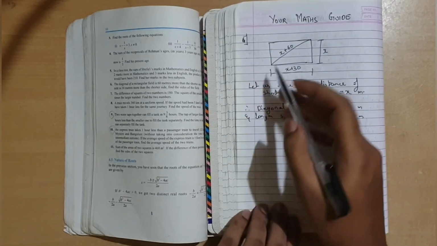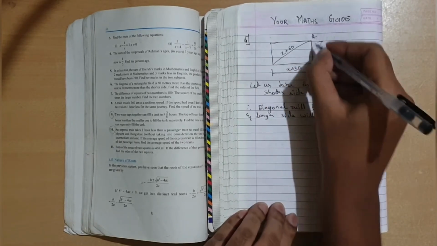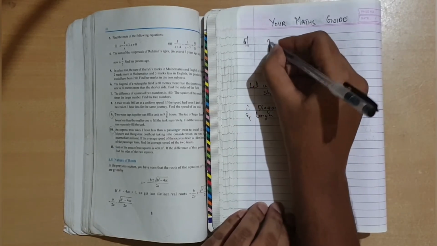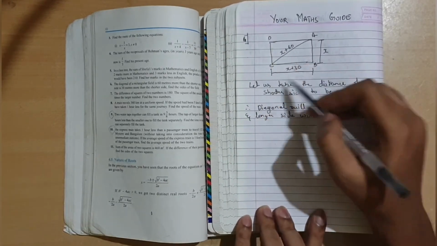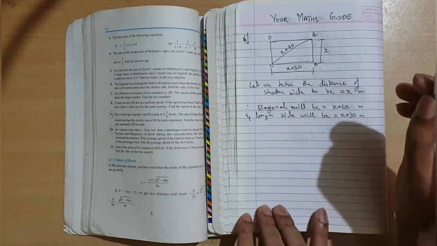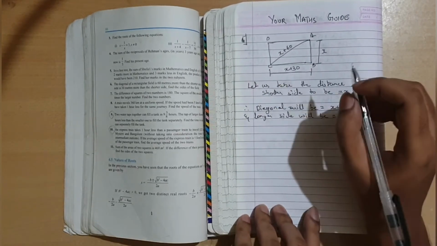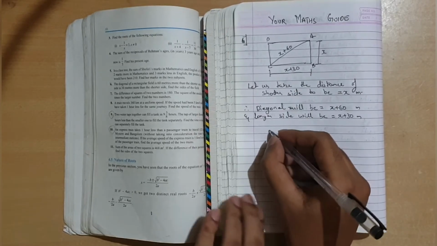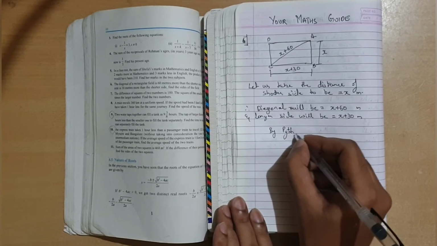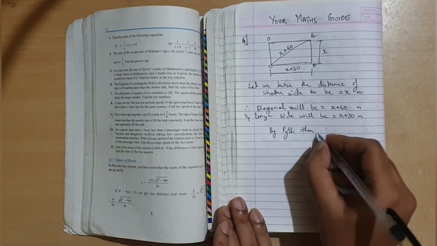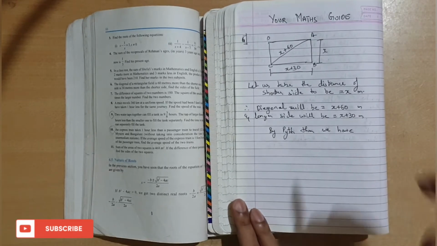Okay, so now see guys, this becomes a right angle triangle. So in this ABCD rectangle, ABC is a right angle triangle. So we can apply Pythagoras theorem here, right? So by Pythagoras theorem, we have, what does the Pythagoras say?